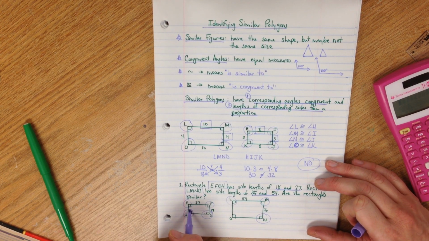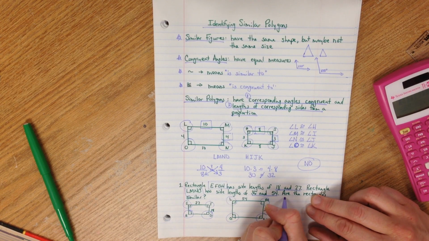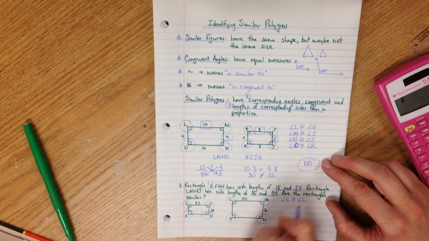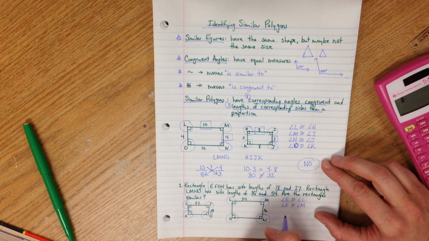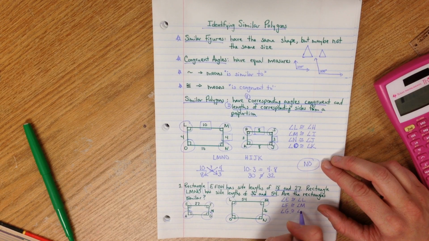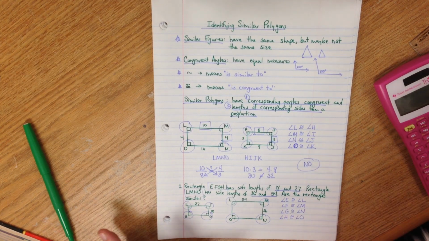Angle H is 90 degrees. Angle O is also 90 degrees. Okay, so I could write it out. Angle E is congruent to angle L. Angle F is congruent to angle M. Angle G is congruent to angle N, and angle H is congruent to angle O.